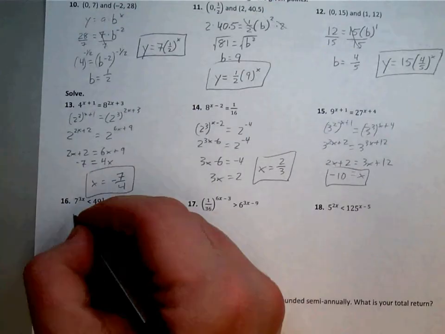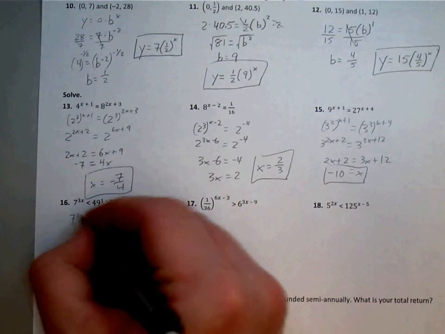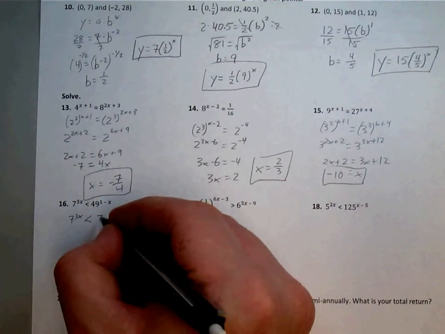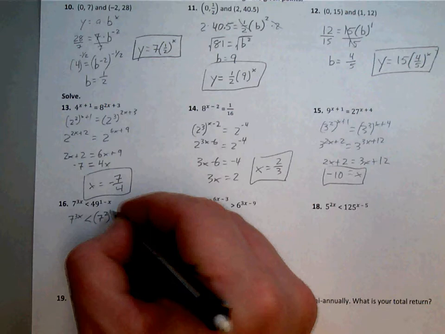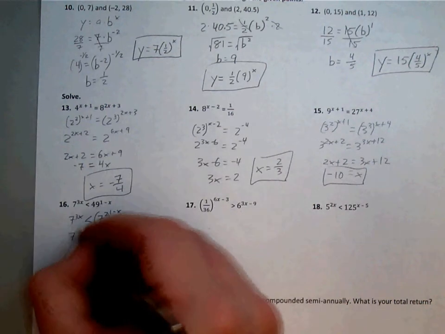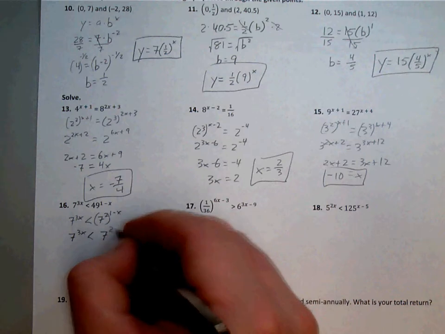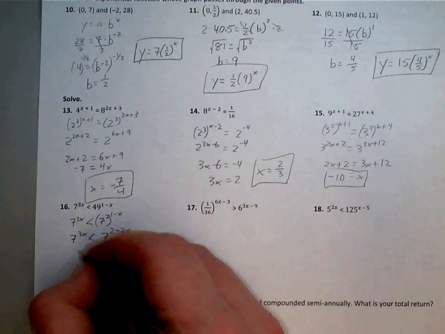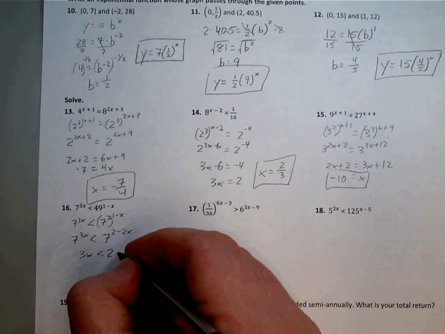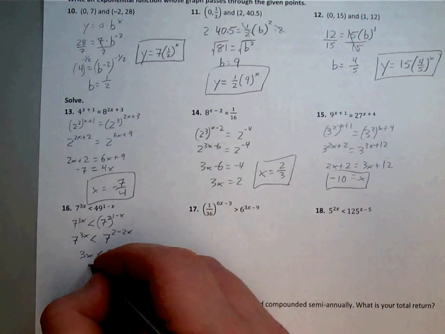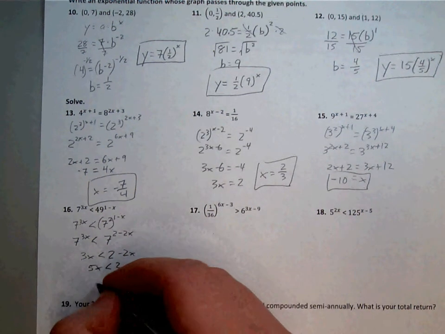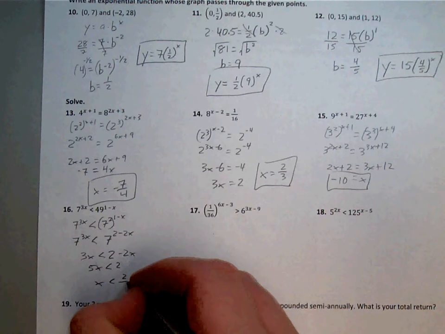All right. We've got 7 squared. So distribute 2 minus 2x. So 3x is less than 2 minus 2x. Add 2x, 5x is less than 2. So x has to be less than 2/5.